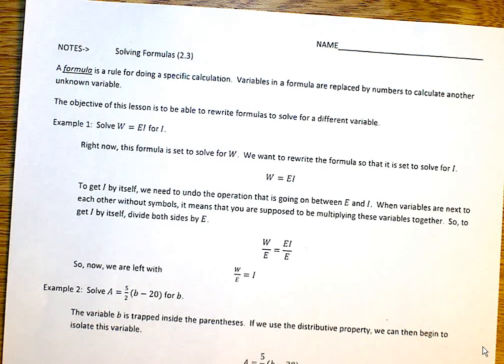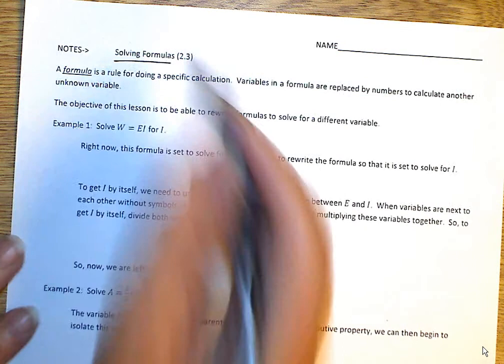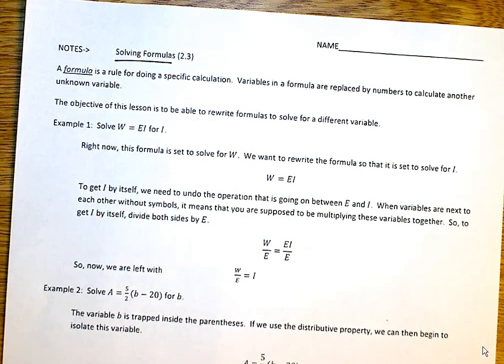So 2-3 is on solving formulas. And this one has stuff done out for you. I will tell you that another teacher typed this up because she was going to be out today. So we're going to use this so that I'm not going to have as many notes. I'm not going to go through all of it with you, but then we are going to do 3 problems at the end. But I'm going to touch upon the first part of it.